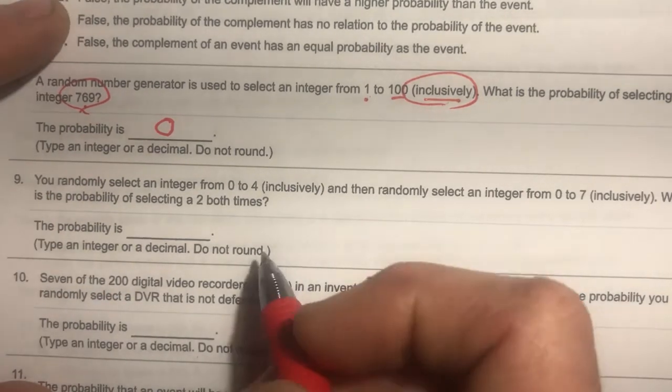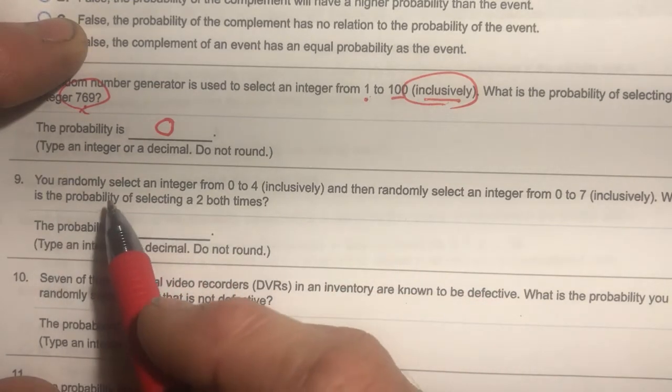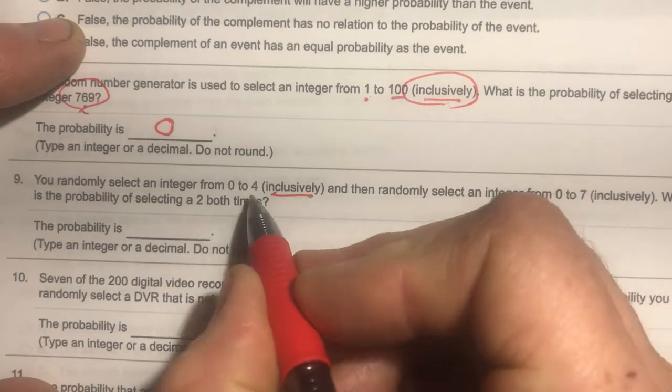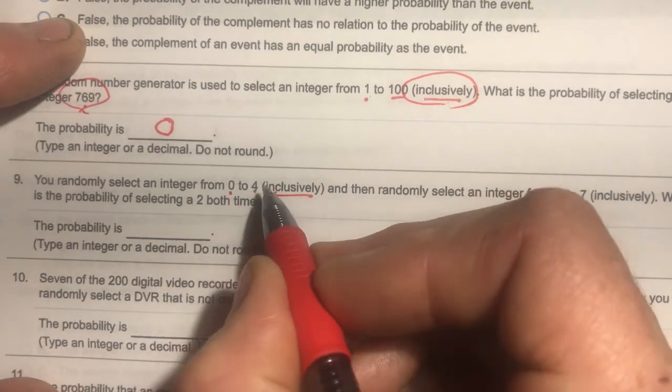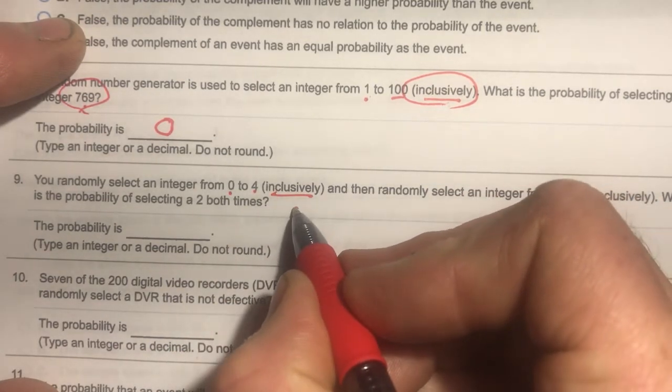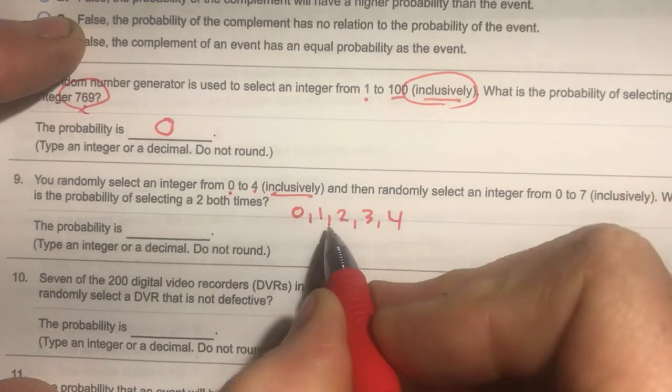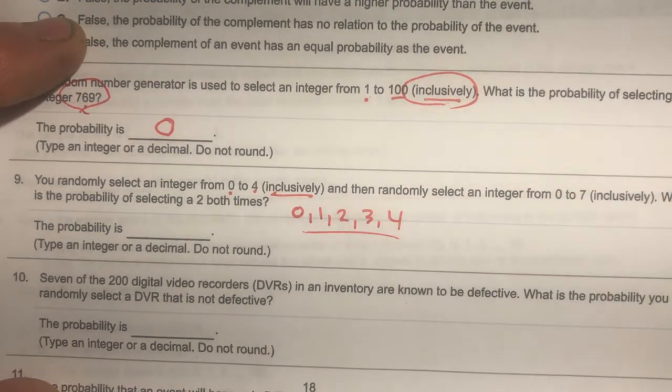All right, number 9. You randomly select an integer from 0 to 4. Now, look here. Inclusively means it includes 0 and it includes 4. So look here: 0, 1, 2, 3, 4. There's 5 possible outcomes there.